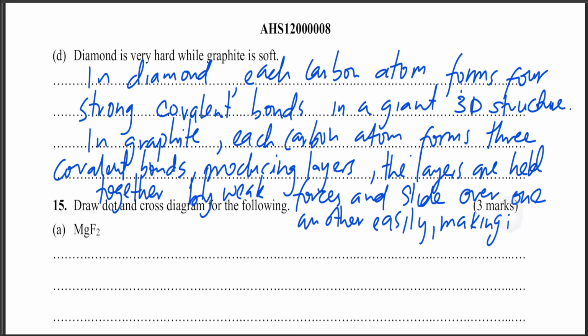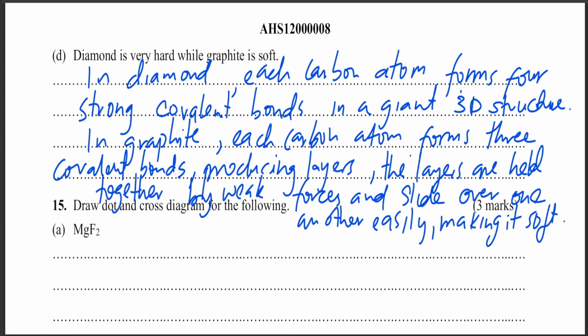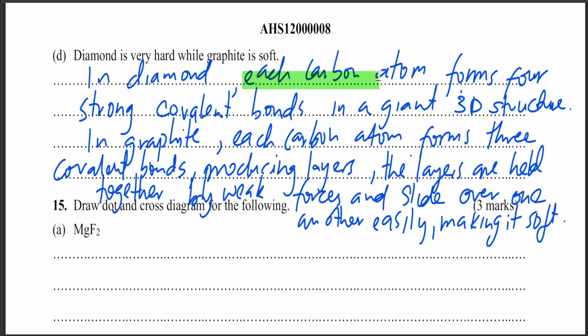There's a long explanation, but just shorten it. You don't need to write all of this. The reason I'm writing it this way is so that you can understand as a student. But you can shorten it, and the main general answers you should describe. You must mention this one. Let me use another one. I don't know why it's not working. You must mention that a carbon atom forms four strong covalent bonds, and in graphite you must mention it forms three covalent bonds. So these are the main key ideas: producing layers, the two layers held by weak forces, and sliding over each other.